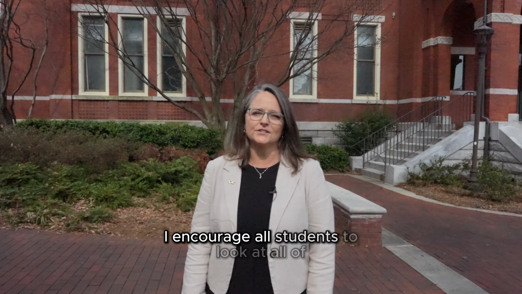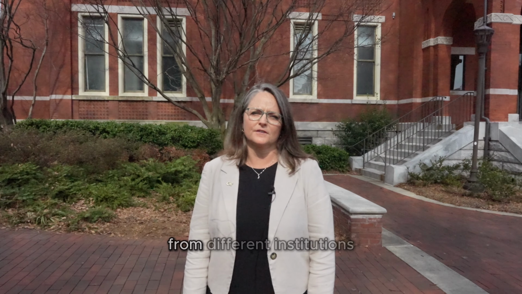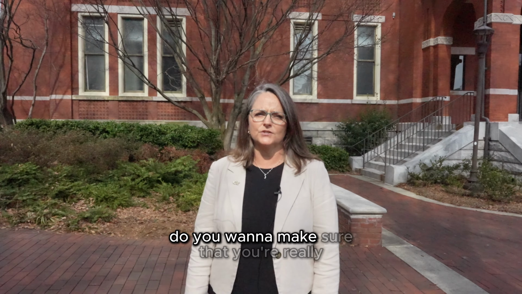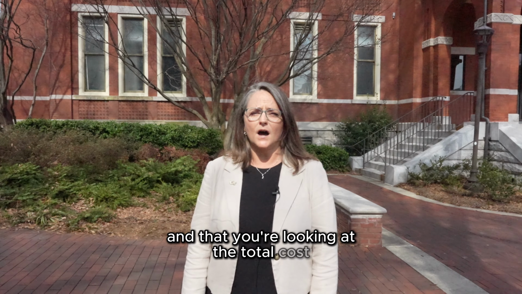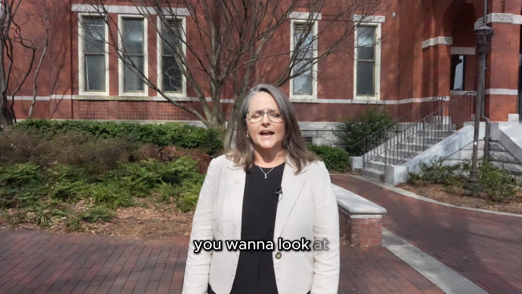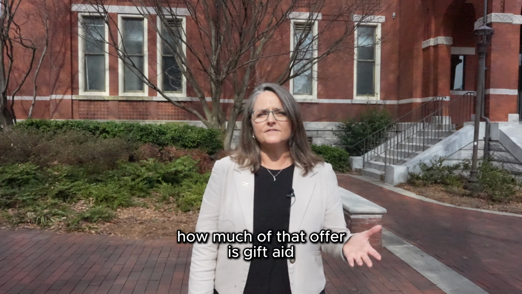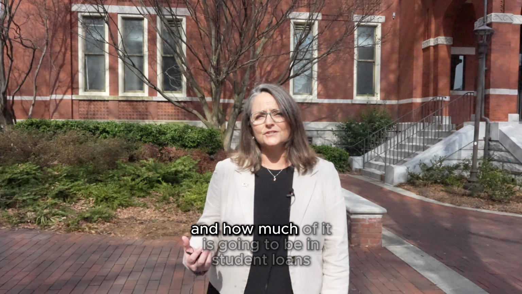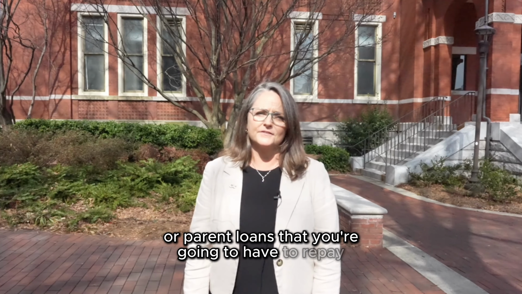I encourage all students to look at all of the financial aid offers that you've received from different institutions. You want to make sure that you're really comparing apples to apples and that you're looking at the total cost of attendance for that institution. You want to look at the makeup of your financial aid offer. How much of that offer is gift aid that you don't have to repay, and how much of it is going to be in student loans or parent loans that you're going to have to repay?